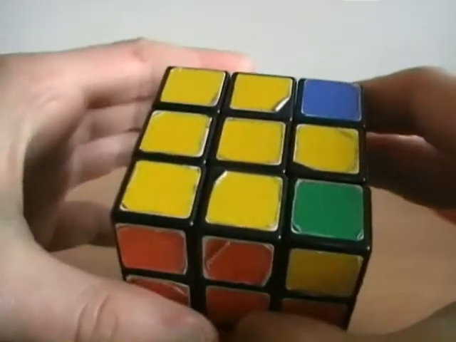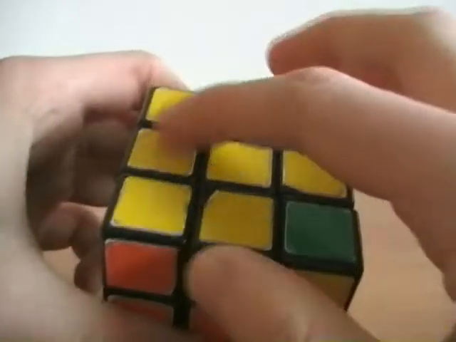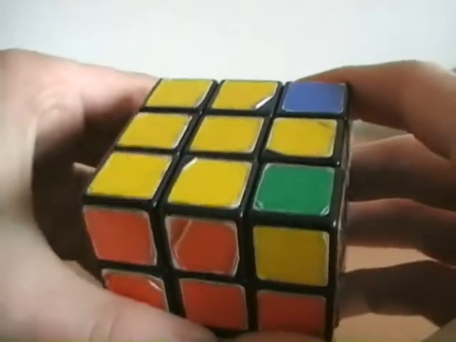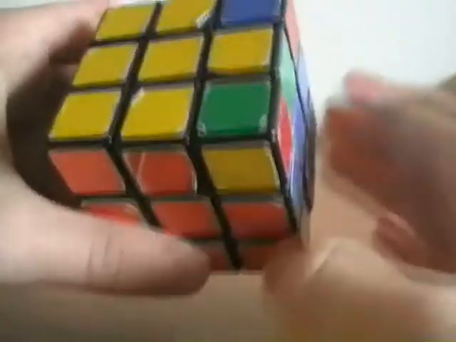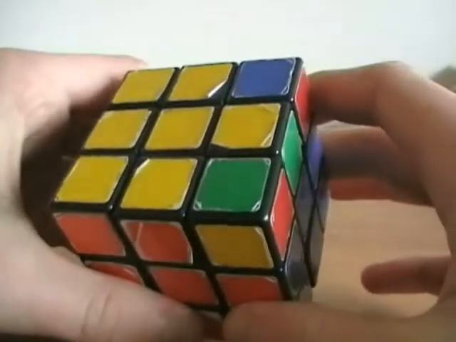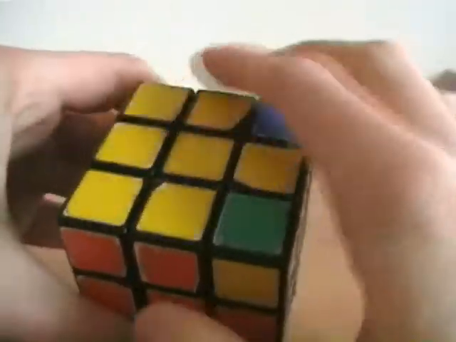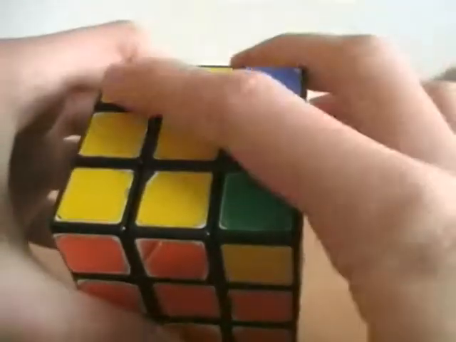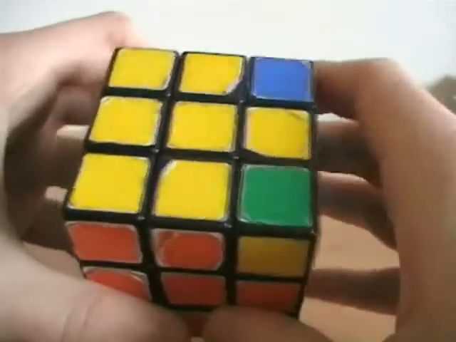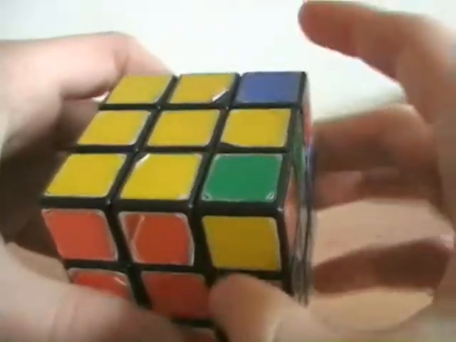Okay, so this is the second two corner case. This time the two corners are adjacent to each other. This case is very similar to the final case, and I'll show you why in a while. So this case has opposite corners on the other side of the cube. Okay, so we have the two corners, and on the other side opposite pairs.